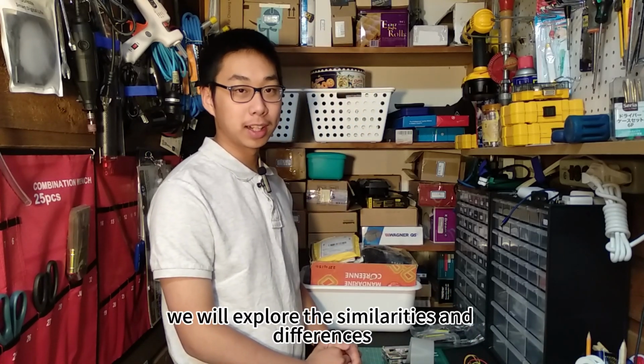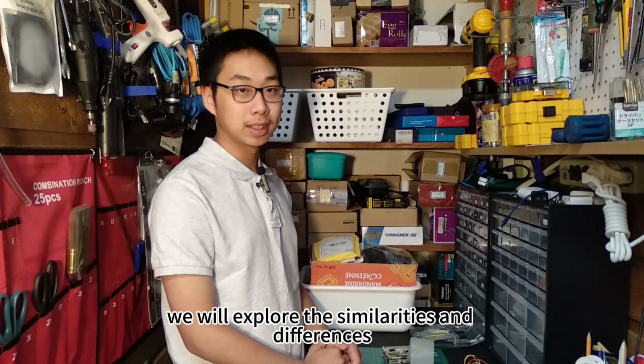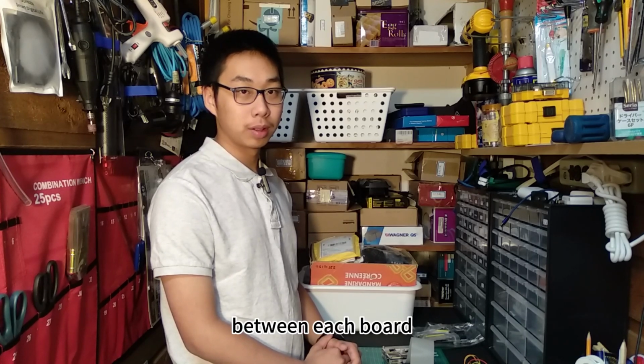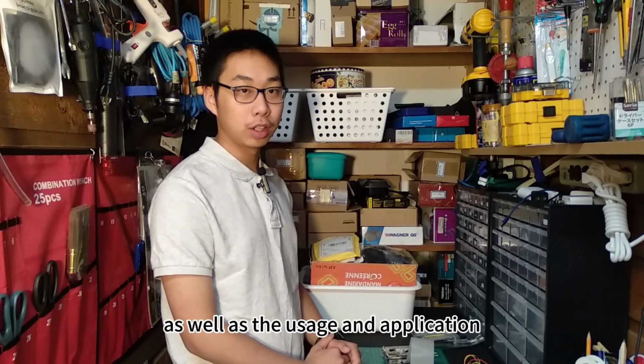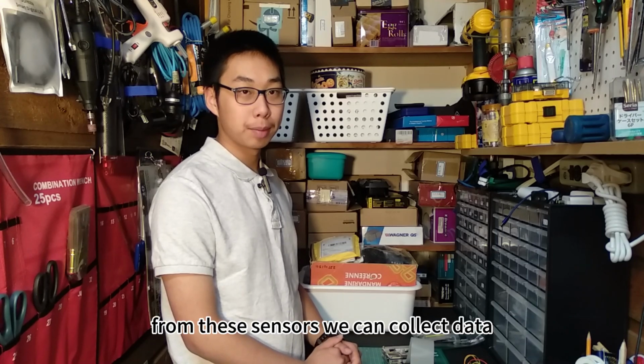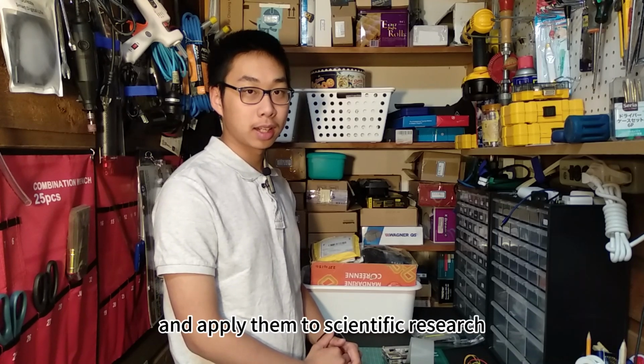Additionally, we will explore the similarities and differences between each board, as well as the usage and application of various sensors. From these sensors, we can collect data and apply them to scientific research and technological innovation.